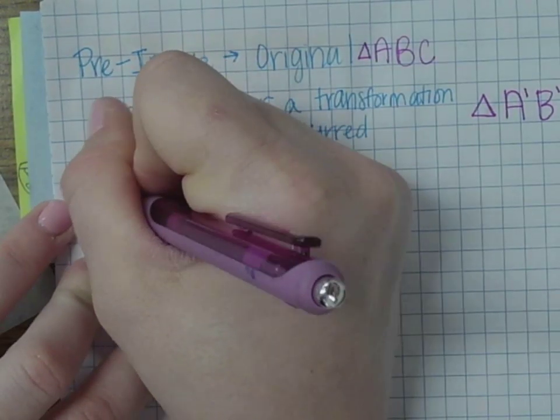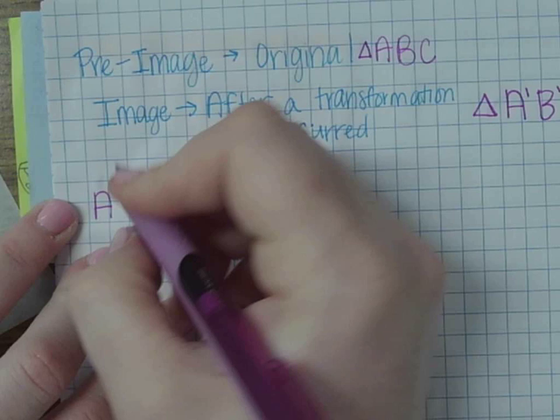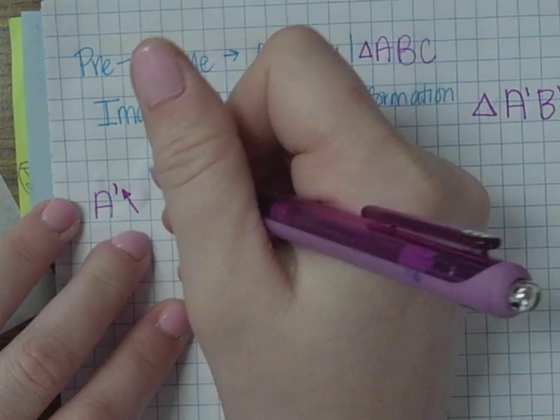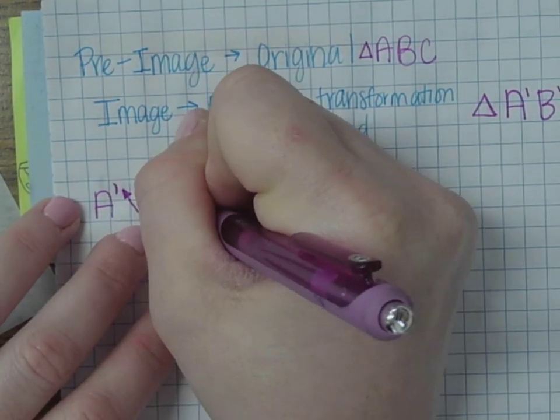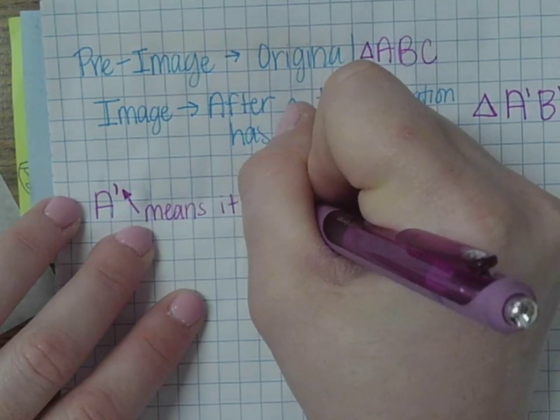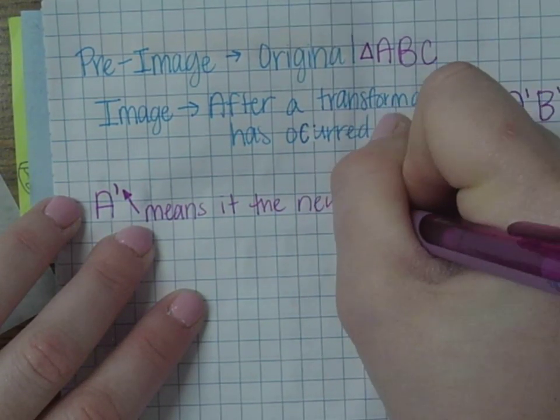That symbol right there means it is the new point.